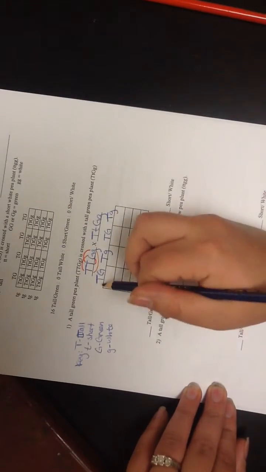So that's T with G. Big T with big G. Then eyebrow again. So 2 eyebrows. Big T, little g. Big T, little g. Then you do the nose. Big T, big G. And then you do the mouth. Big T, little g. So that's the first parent. Okay, still parents are going on top and side.